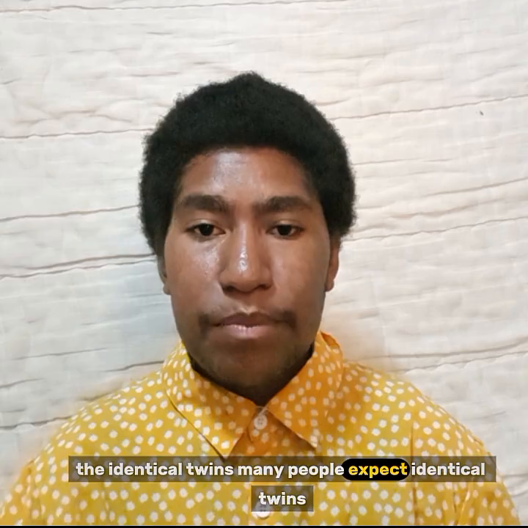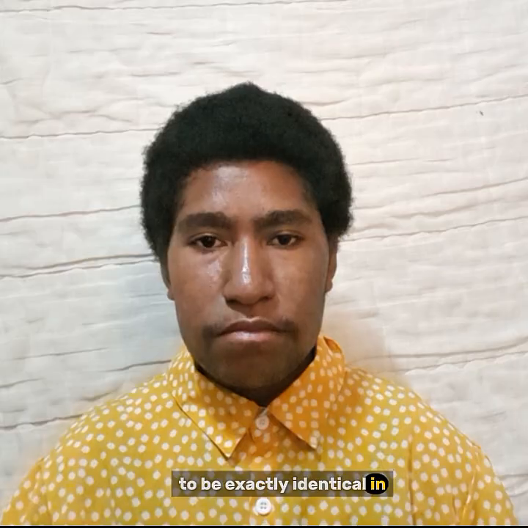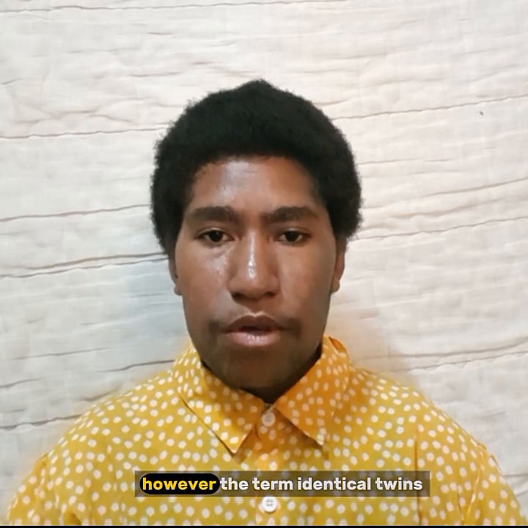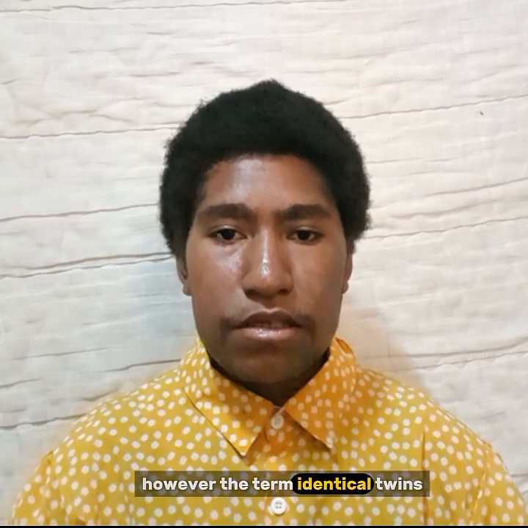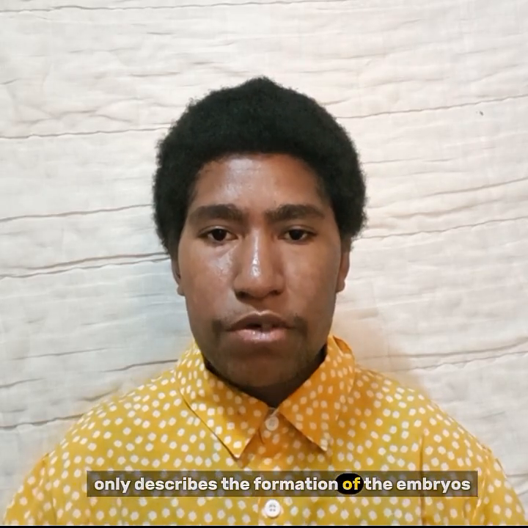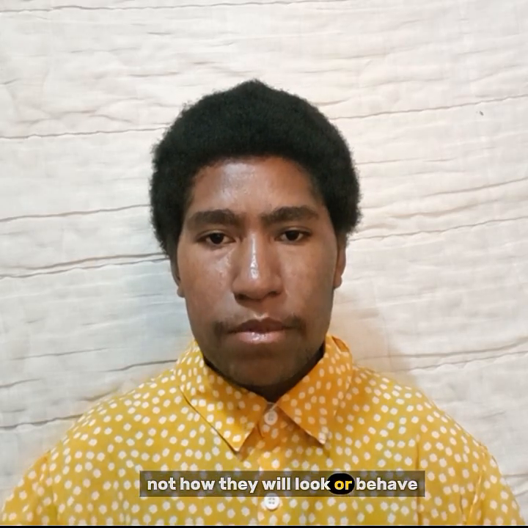Many people expect identical twins to be exactly identical from the physical appearances to their personalities. However, the term identical twins only describes the formation of the embryos, not how they will look or behave.